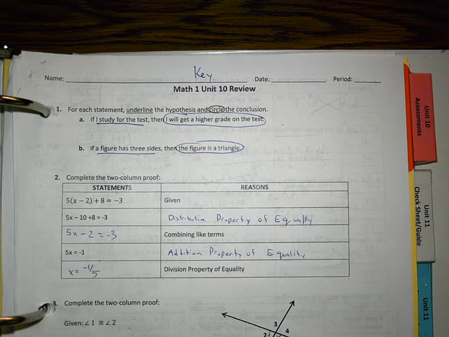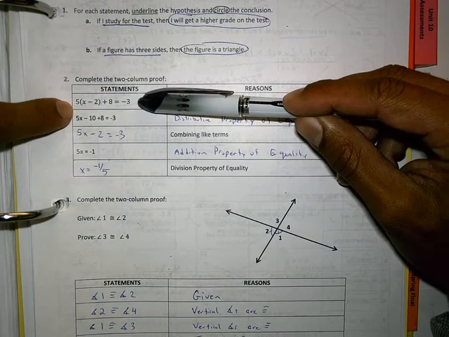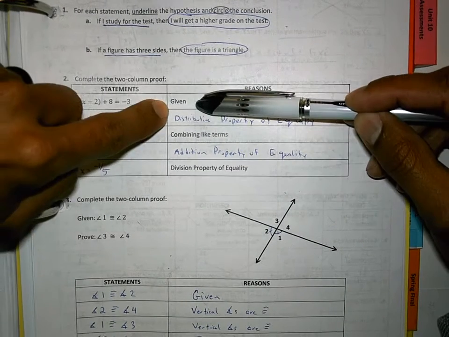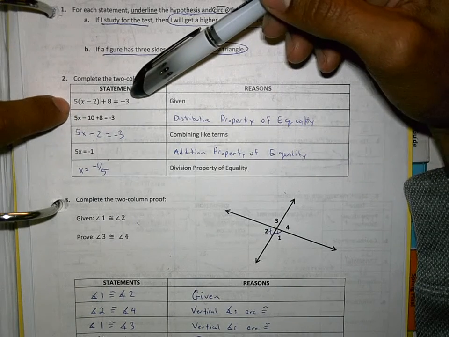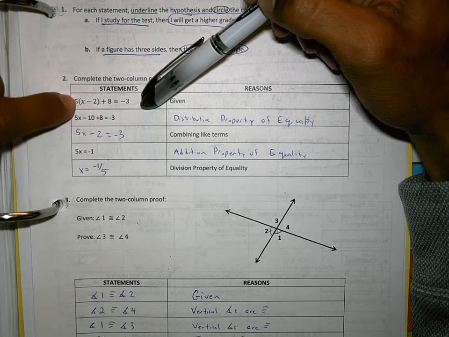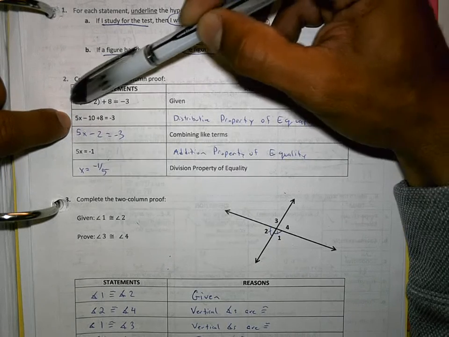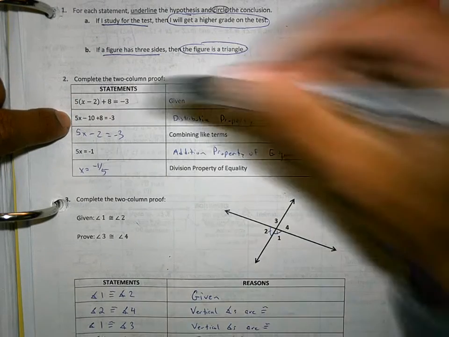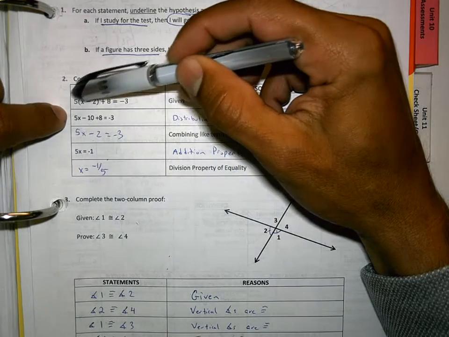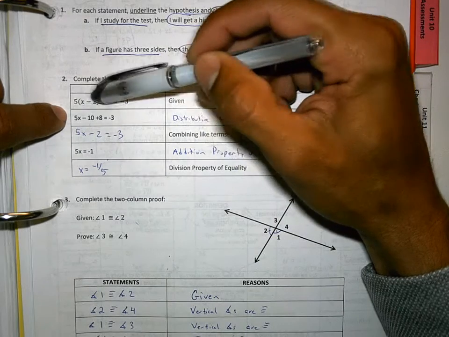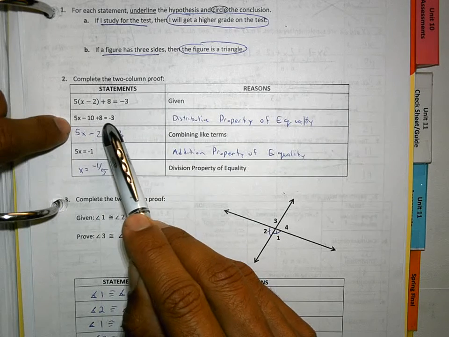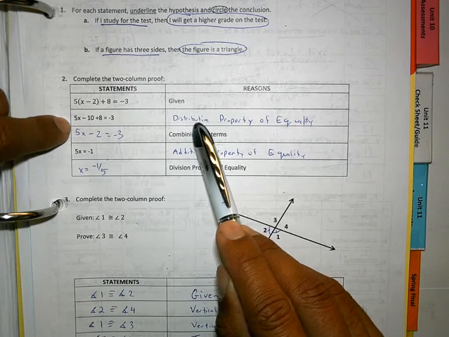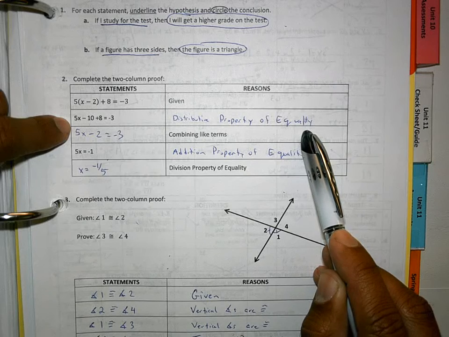In the 2-column proof on number 2, what we're actually doing is we have to look at the statement. The very first reason is always given, and we have to figure out what the other person did between statement 1 and statement 2. So if I look and I see that 5 multiplied to the x and 5 multiplied to the negative 2 becomes 5x minus 10 plus 8 equals negative 3, then I know that they used the distributive property of equality.